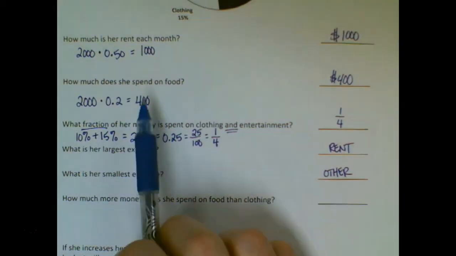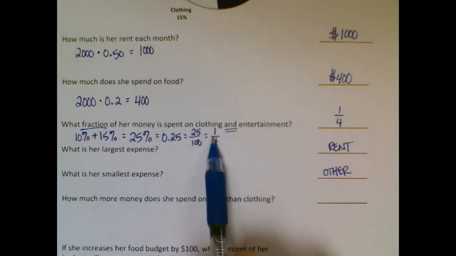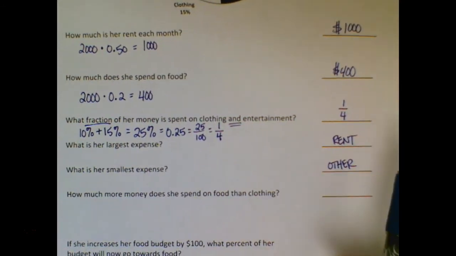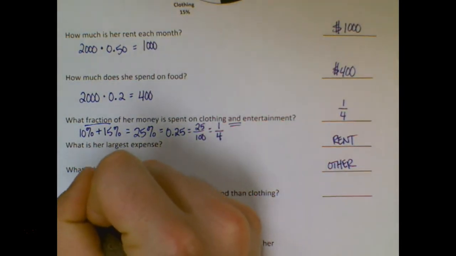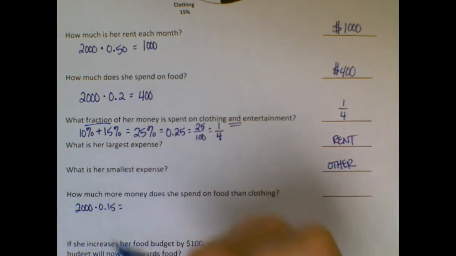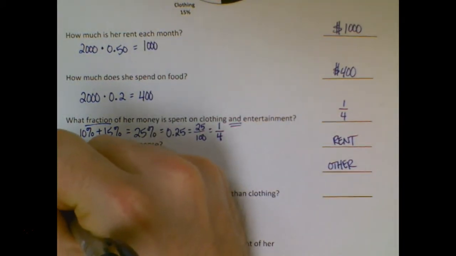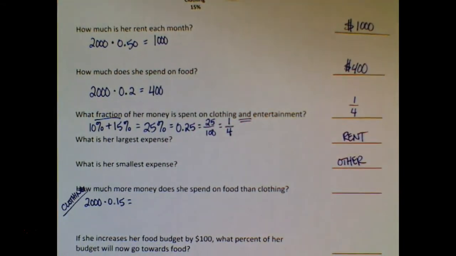Well, we already know how much she spends on food, which is $400, but we don't yet know clothing because the only time we talked about clothing was here when we talked about the fractions. So let's figure out clothing real quick. Clothing is 15%, so we're going to take 2,000 times 15% as a decimal, which is 0.15. And this will help us figure out clothing. Do that math real quick and figure out what clothing is. If you figure that out, clothing is going to be 300.